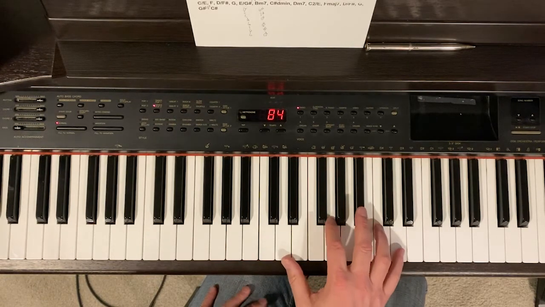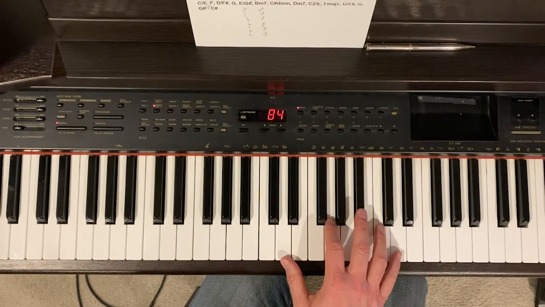Okay, so now let's move to the right hand. And the right hand is cool because it's just quarter notes, which makes it really easy in a way to play by itself. But let's talk about the 3 different chords. The first chord is a G minor, and it's going to be a second inversion.